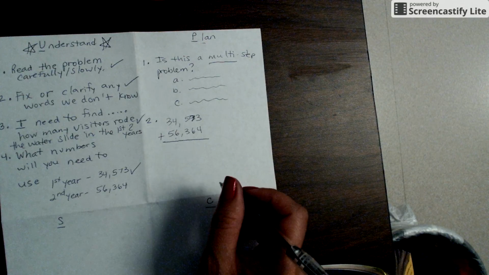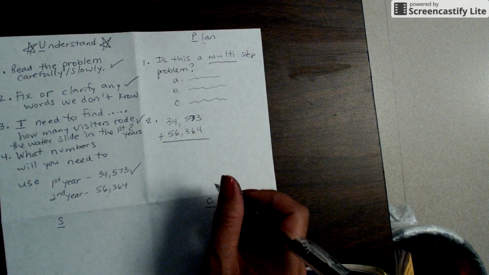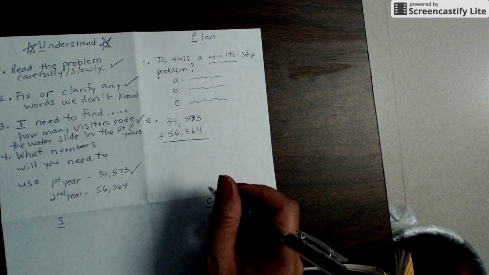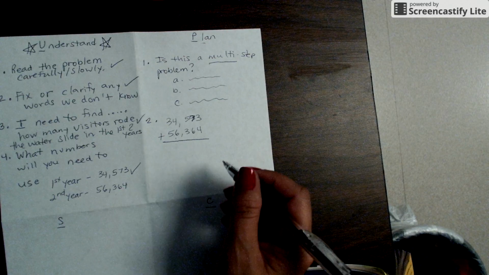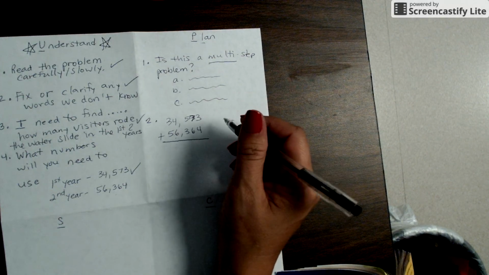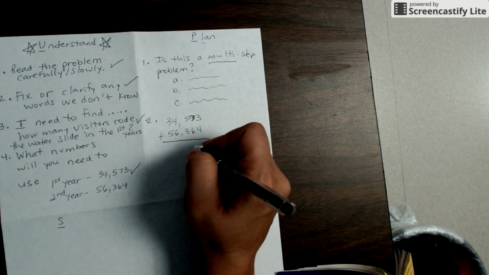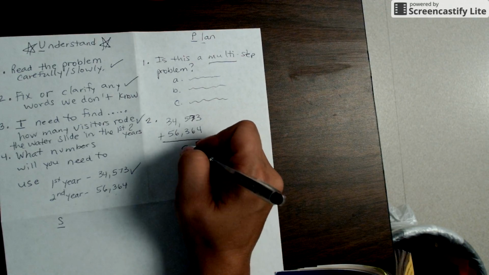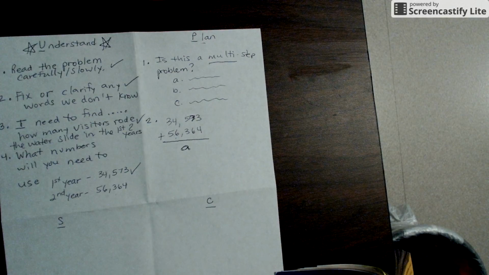And in 4th grade, we start using letters to represent unknown numbers. It's the beginning stage of algebra. So I'm going to just choose any letter from the alphabet. A is the easiest for me, and I'm going to go ahead and just say that my answer is going to give me A. I don't know what the answer is going to be. It's an unknown number, so I'm going to give it a letter.